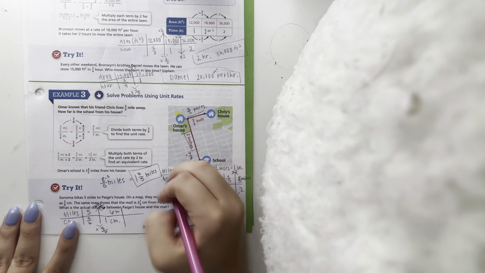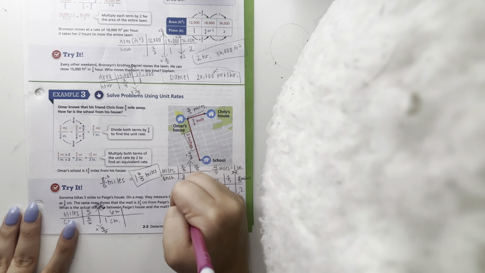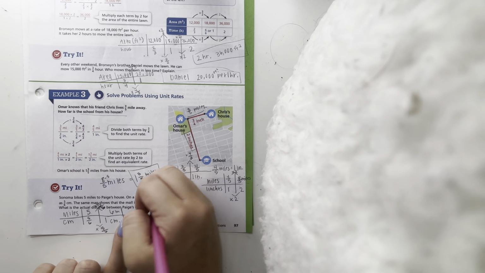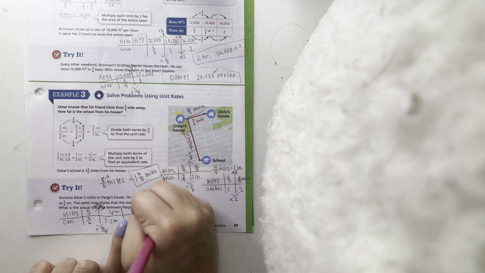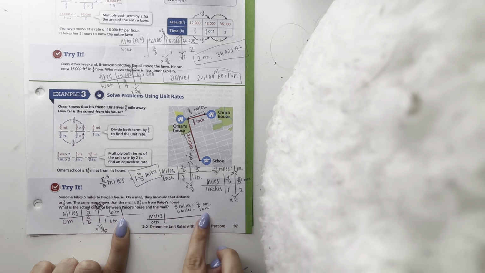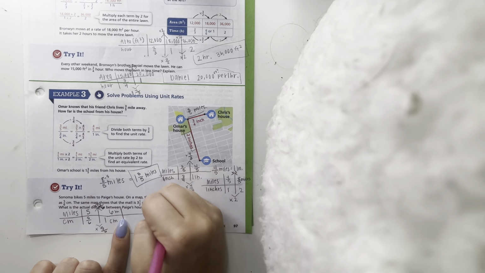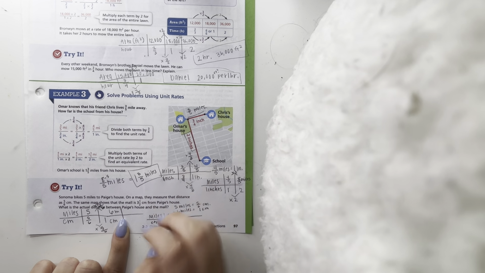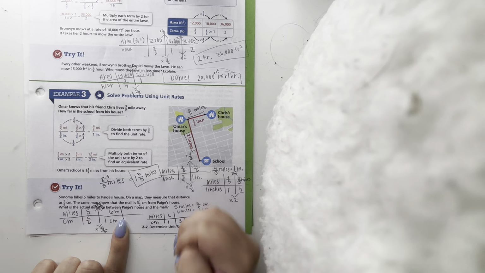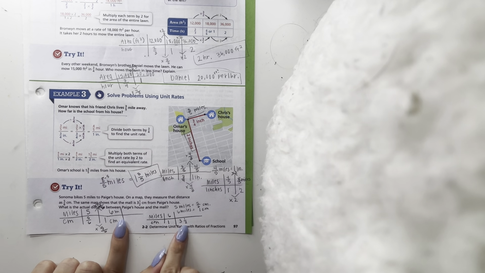So I'm going to write off to the side, 6 miles is 1 centimeter. So I'm going to make my new chart. Miles to centimeters. And then I just found out my unit rate. 6 miles is 1 centimeter. And I want to figure out 3 1/2 centimeters because that's how far away the mall is from Paige's house.